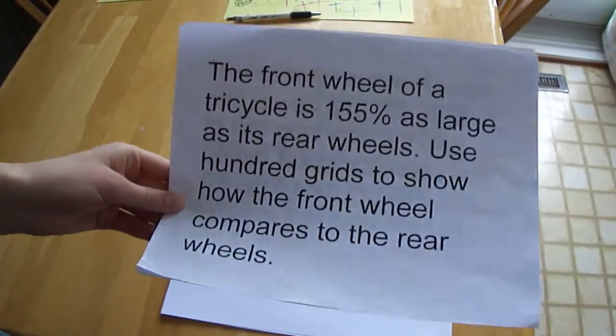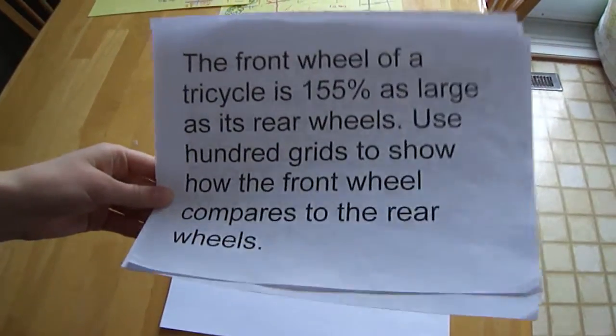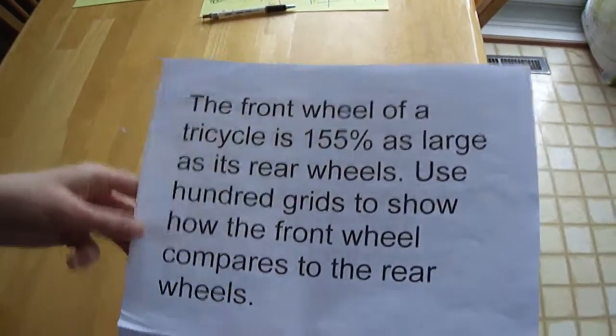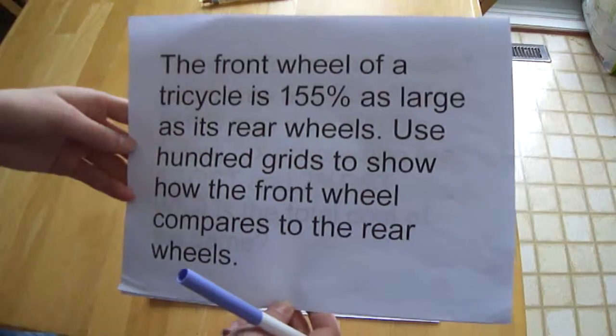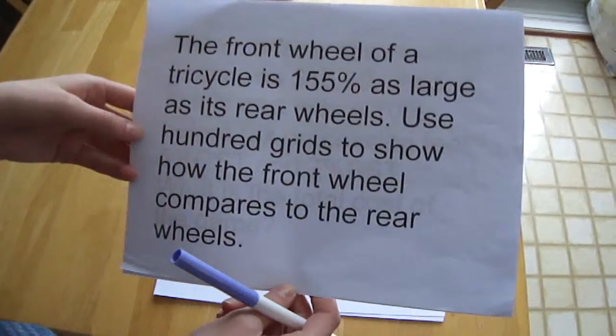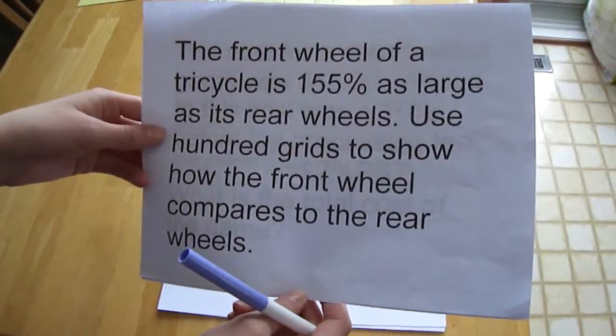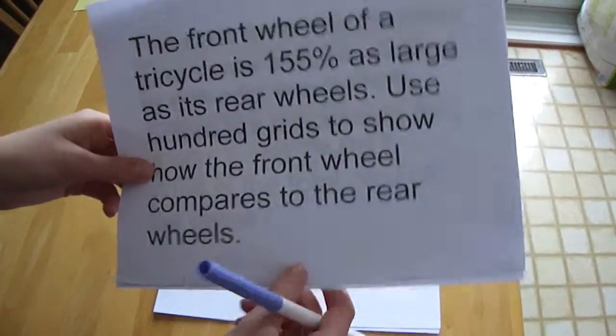Right now I'm going to solve four math problems that deal with percents. The first question is, the front wheel of a tricycle is 155% as large as its rear wheels. Use 100 grids to show how the front wheel compares to the rear wheels.